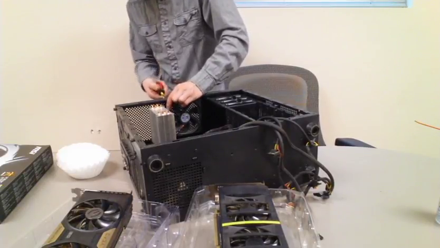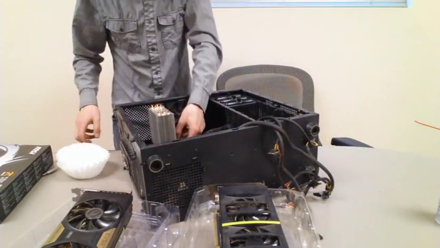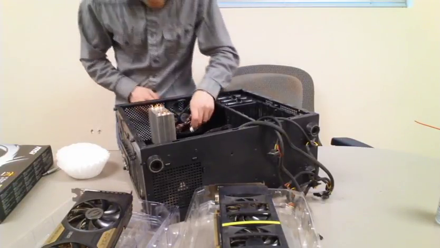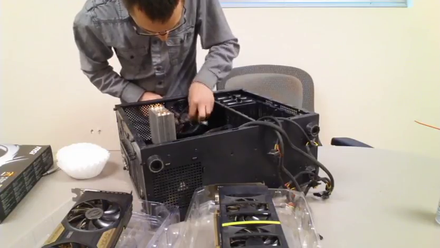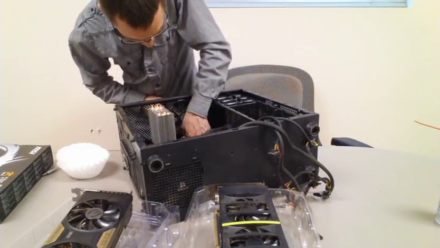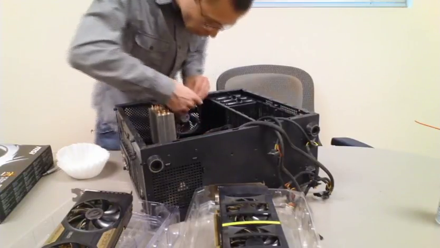We have the case fan mounted. All case fans will have a power cord that you need to plug in. It simply drops in. Again, with all of them, they can only go in a single way. You can't really mess it up.